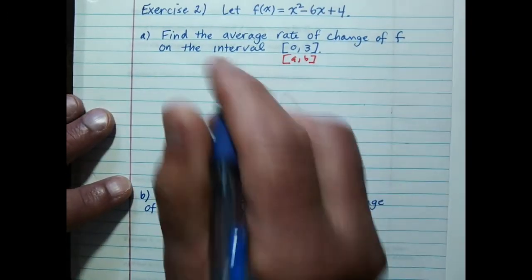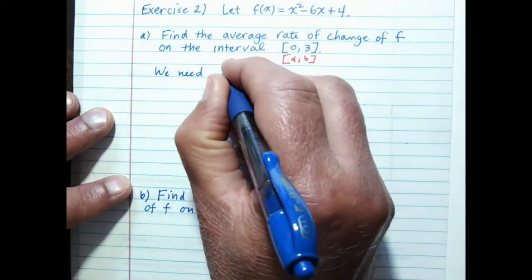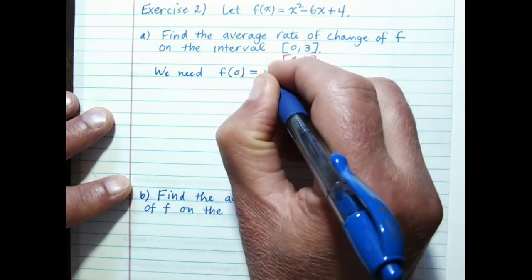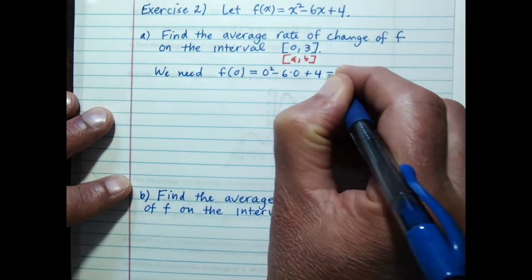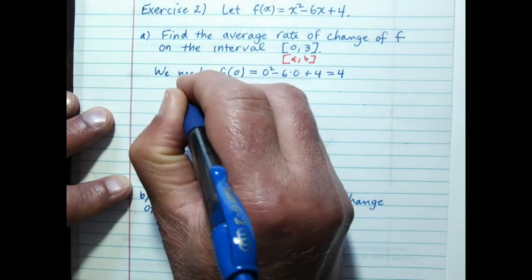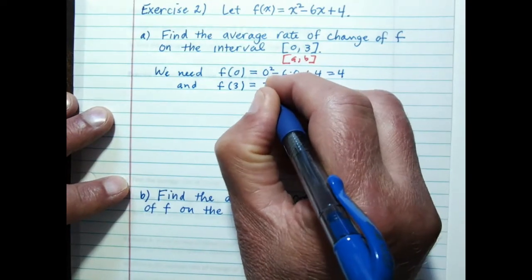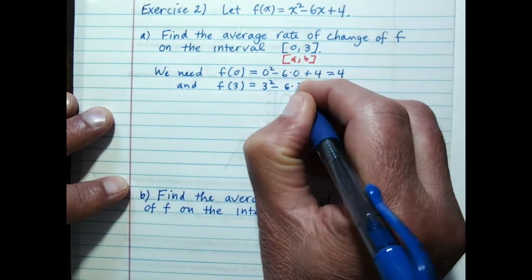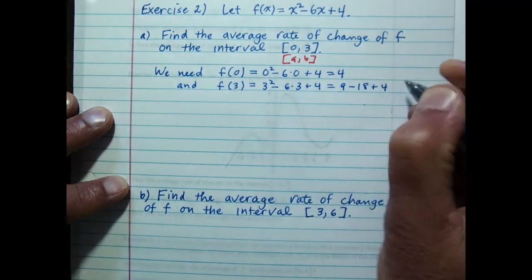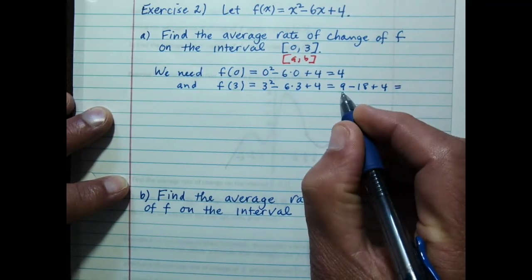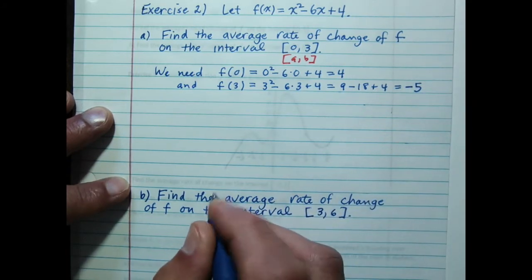So we need f of 0, which plugging into this function is 0 squared minus 6 times 0 plus 4, which is equal to 4. And we also need f of 3, which is 3 squared minus 6 times 3 plus 4, is 9 minus 18 plus 4. 9 minus 18 is negative 9, plus 4 is negative 5, is f of 3.